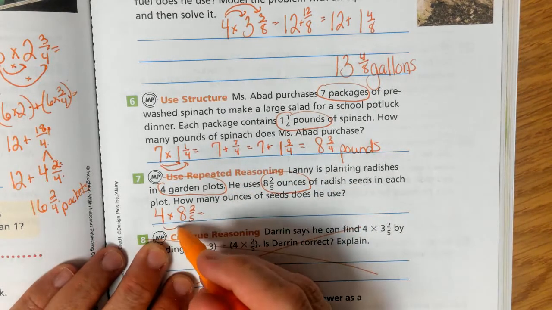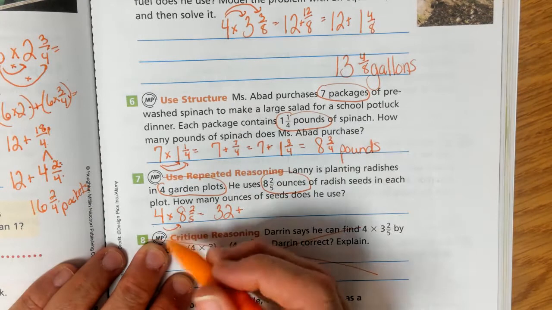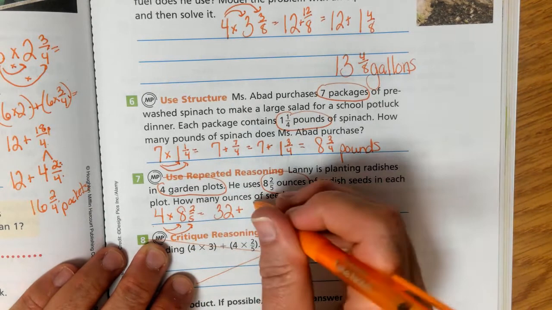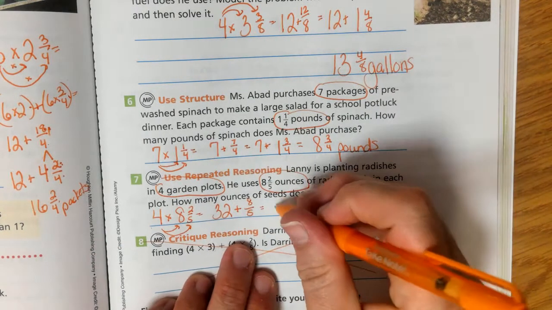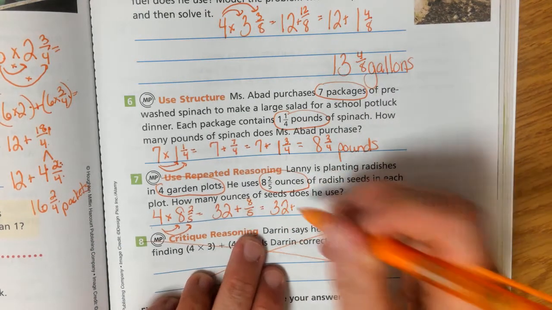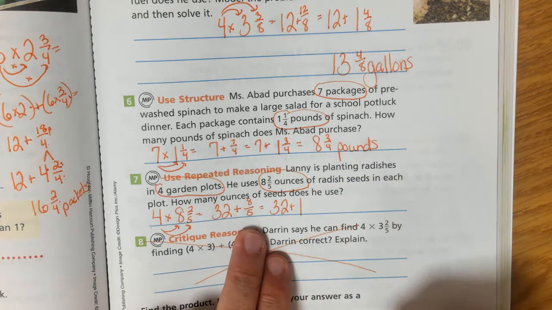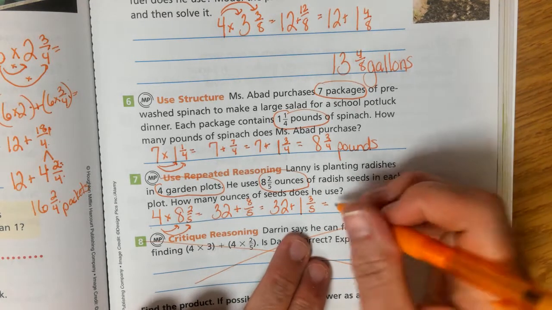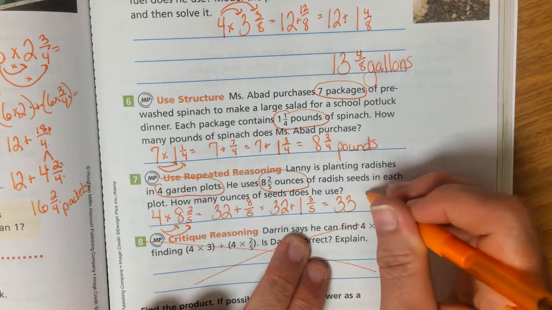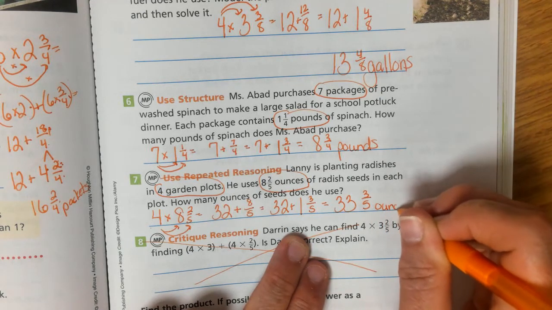So first, 4 times 8, 32, plus 4 times 2/5, 8/5. So I'm going to keep my 32. How many fifths are in 8? There's 1. And how many are left over? 3/5. So 32 plus 1 is 33 3/5 ounces.